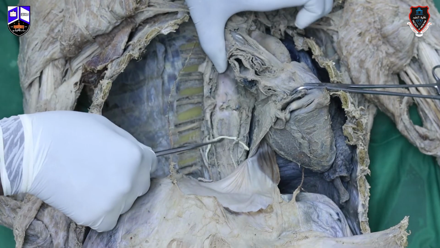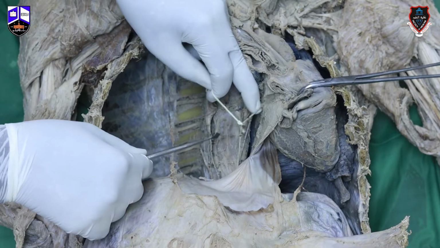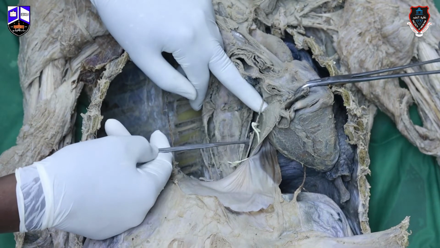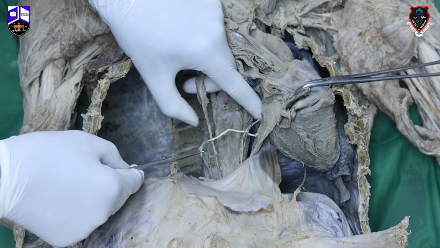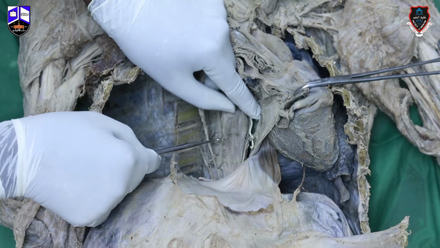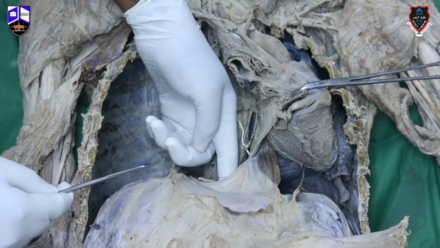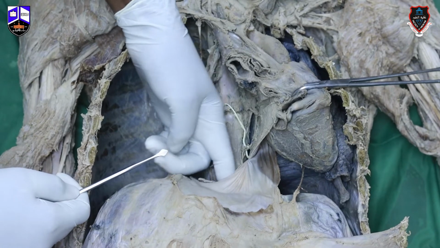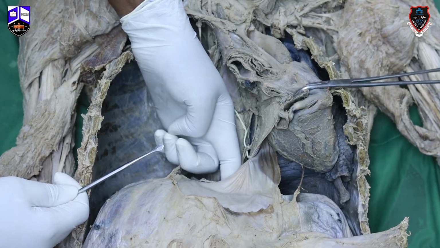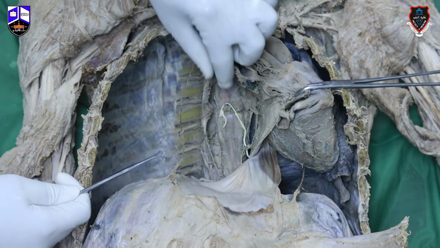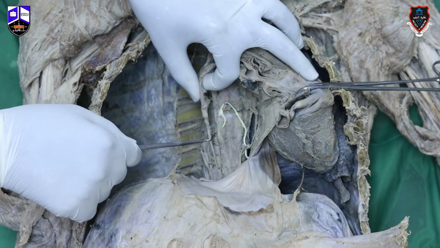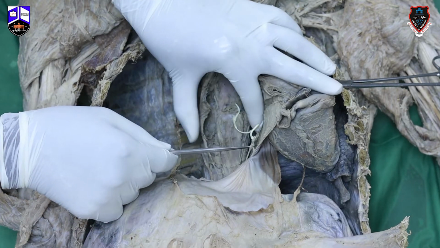The esophagus is accompanied by the two vagi, one anterior to it, which is the left one, and the other one lying posterior to it, which is the right one. If we track the esophagus, we will find the esophageal hiatus of the diaphragm, which lies here at the level of the 10th thoracic vertebra. So here is the esophagus, here is the right vagus nerve, and here is the left vagus nerve.